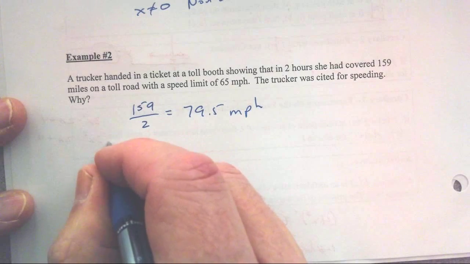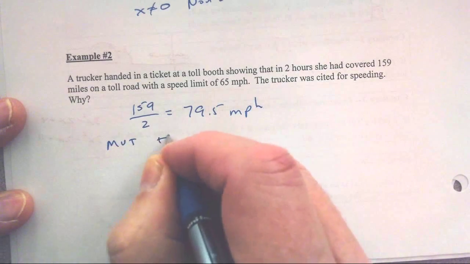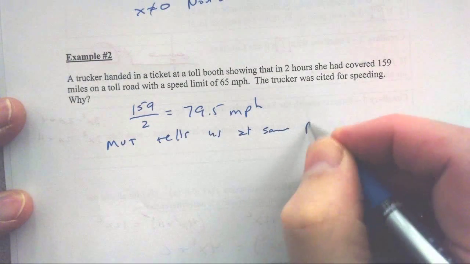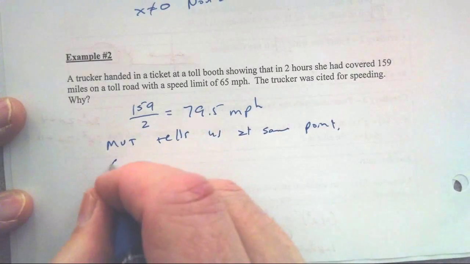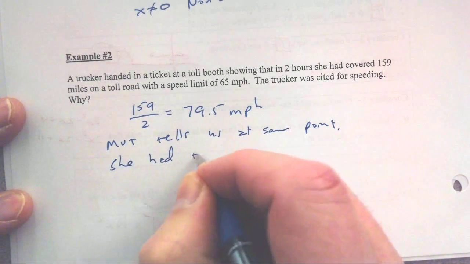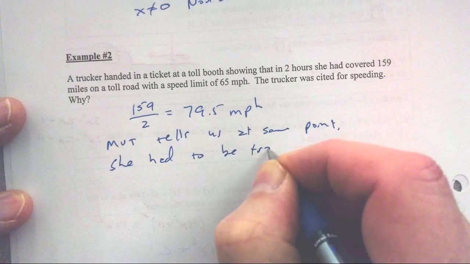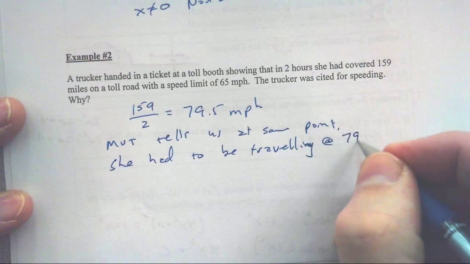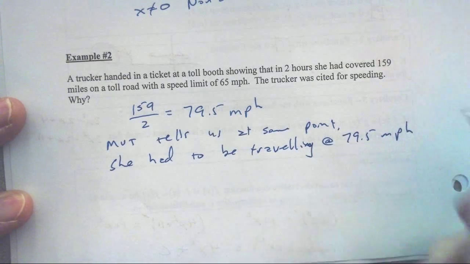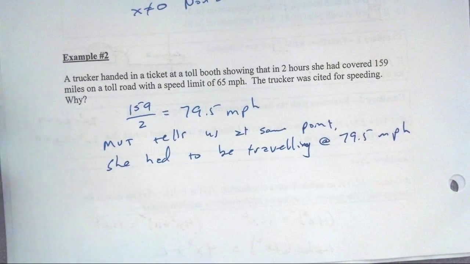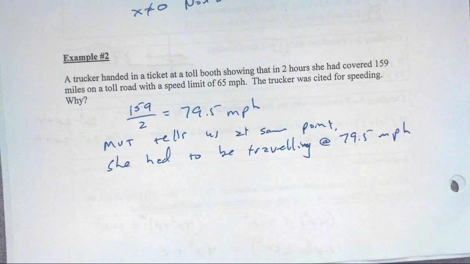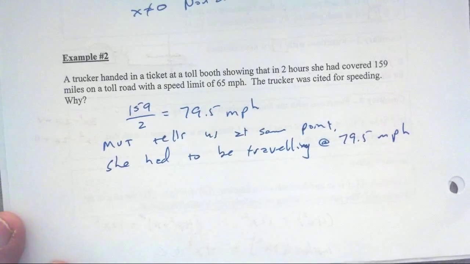Let's see. The mean value theorem tells us at some point she had to be traveling at 79.5 miles per hour. Maybe just for an instant, and then she went faster, slower, but at some point she had to be traveling at 79.5 miles per hour, therefore justified to give a speeding ticket at that value.